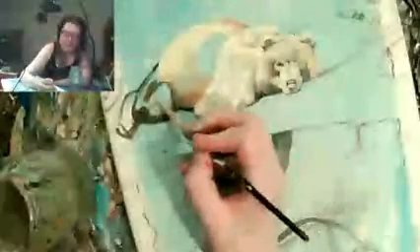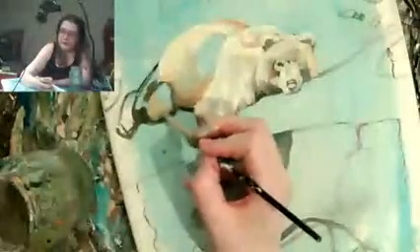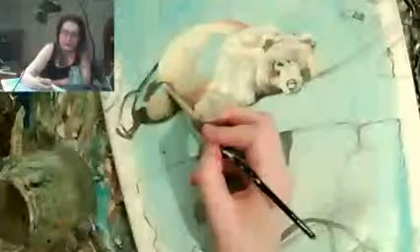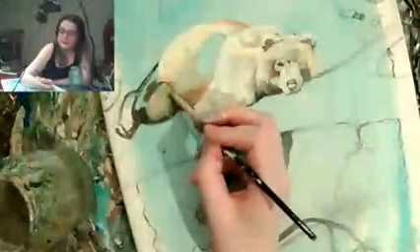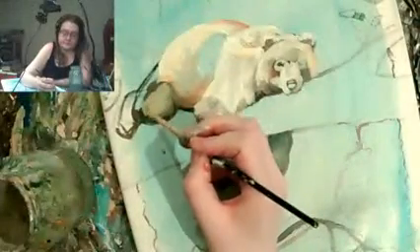Alright, let's give him a bit of light coloured fur on his leg. And then this bit here is a bit darker, just about there.